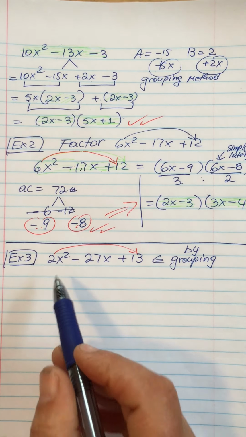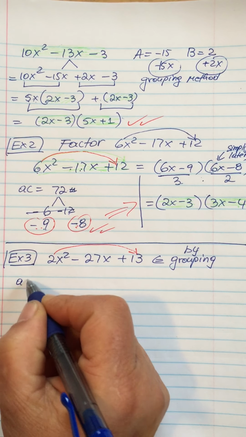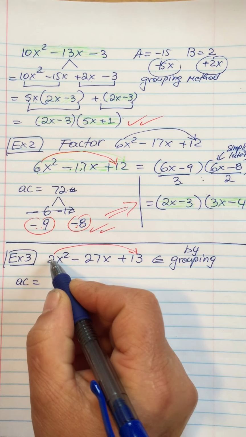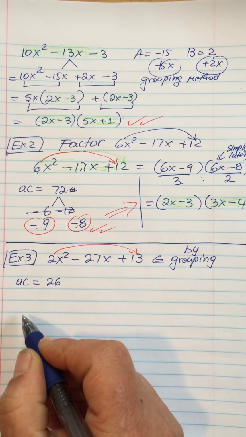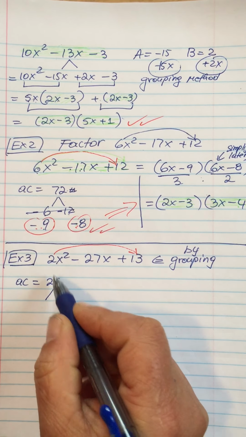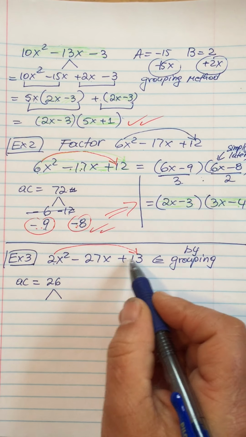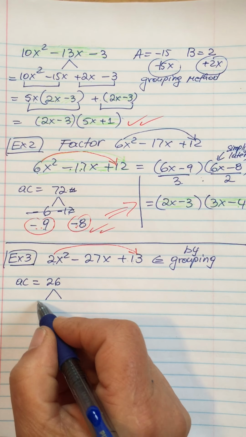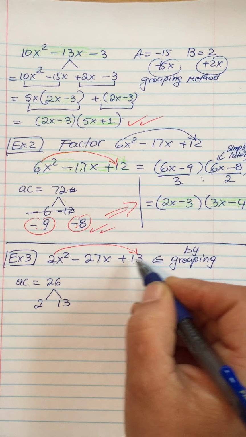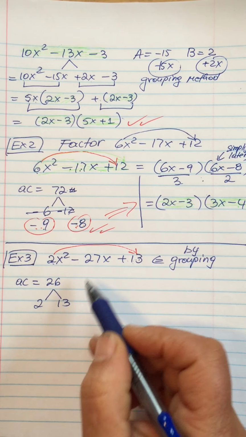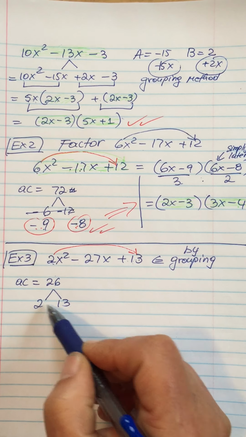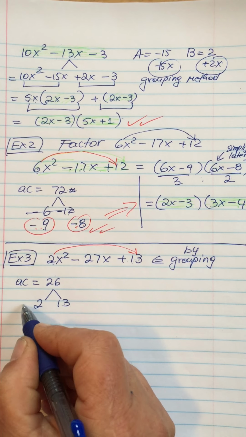But let me see, what is AC here? A times C is 2 times 13, which is positive 26. So I have my factors, I have my numbers. They are 2 and 13. So they are A and C itself. So what is the sign of the numbers? A positive product means the same sign, and they are both negative.